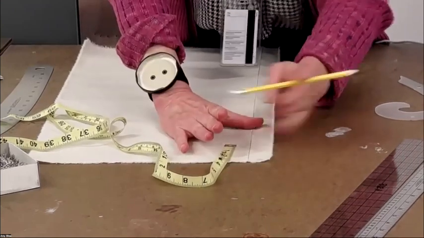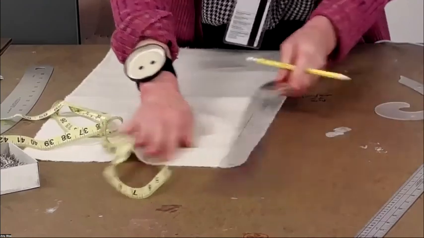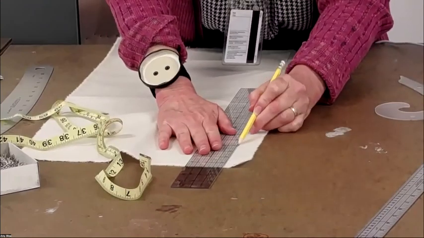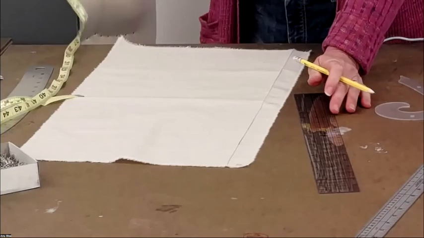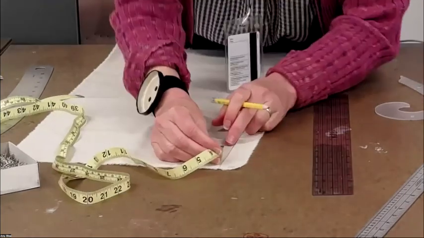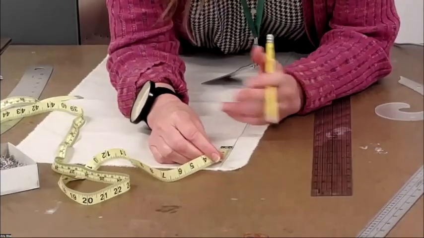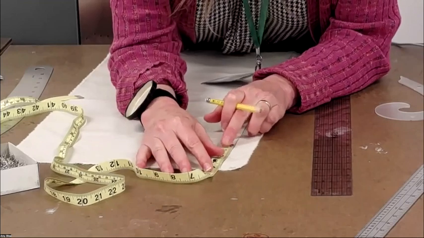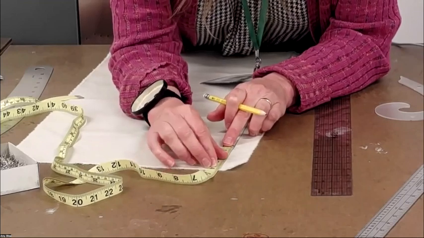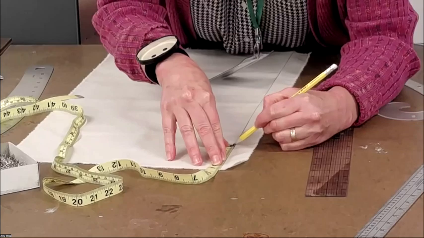I use the measuring tape on my front, I'm going to use the measuring tape on my back. I'm using the measuring tape to measure on my dress form. You can't use the ruler to measure on the dress form, you have to use the tape. So I'm just using the tape, and I'm going to measure down 4 inches. Mark.